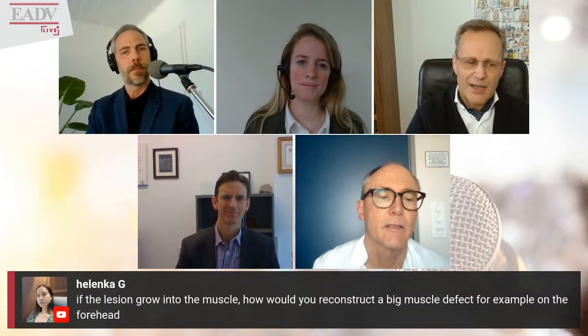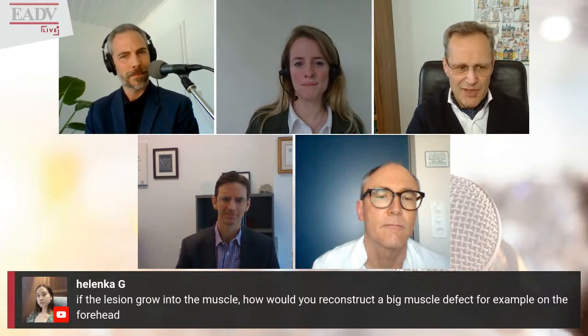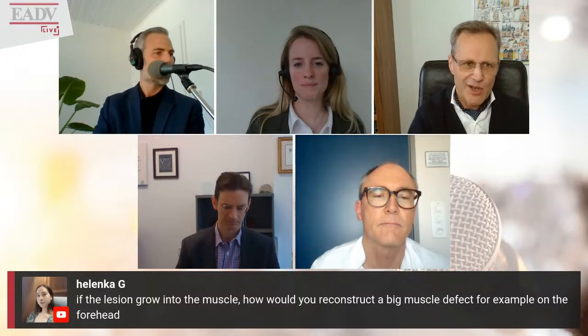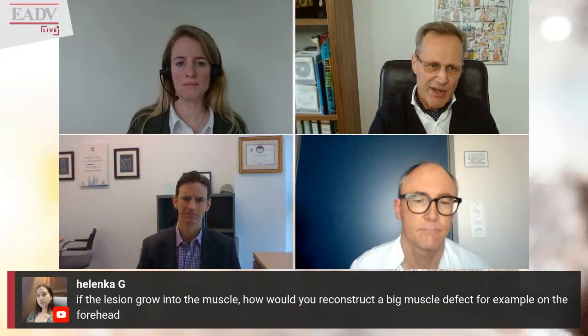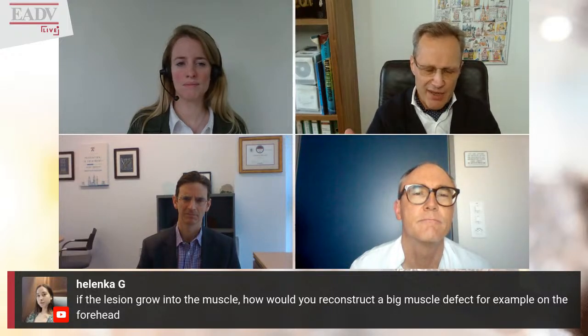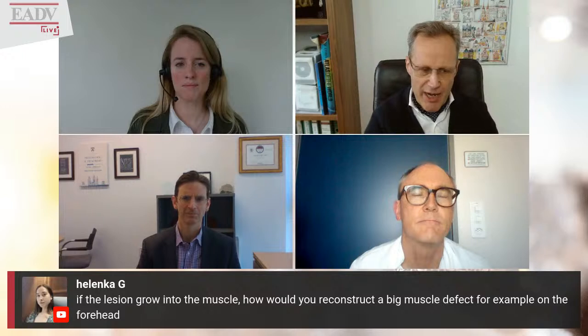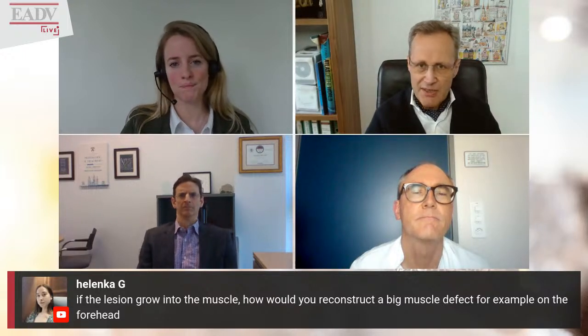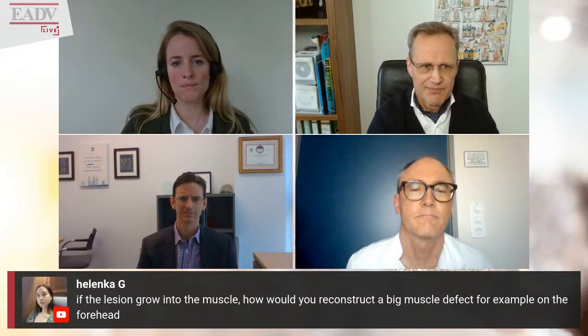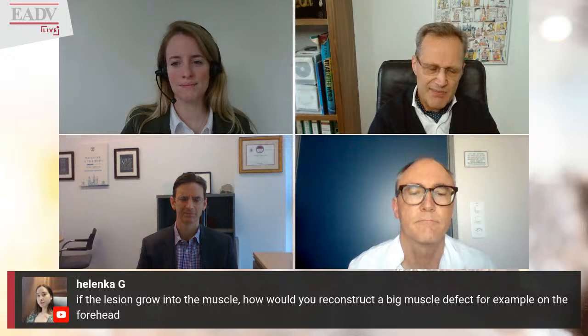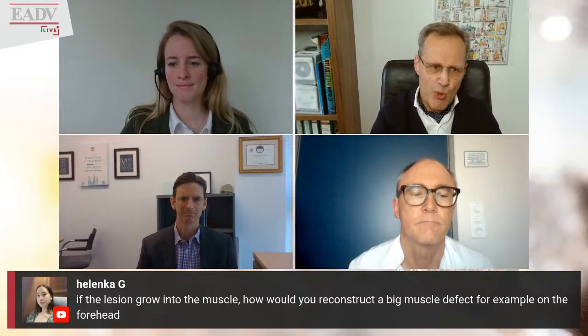Yes. Normally, if it grows into the muscle on the forehead or on the scalp, it will be no problem, because we excise often under the galea, which is directly on the periosteum, and this is a natural area where almost no bleeding occurs, and you can have a lot of tension, especially on the galea, to close the defects, if you want to. That's my experience.